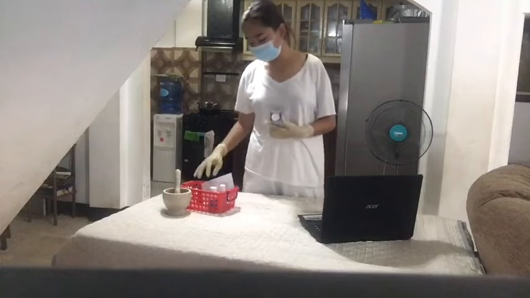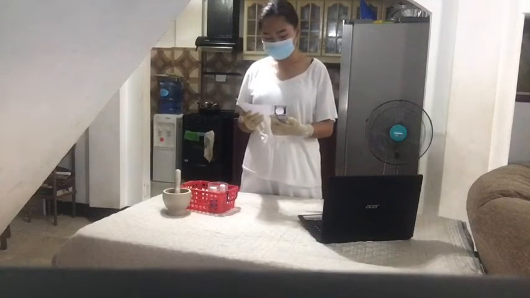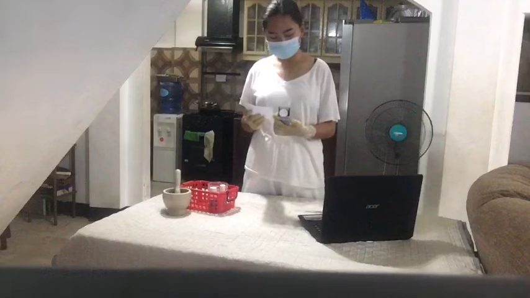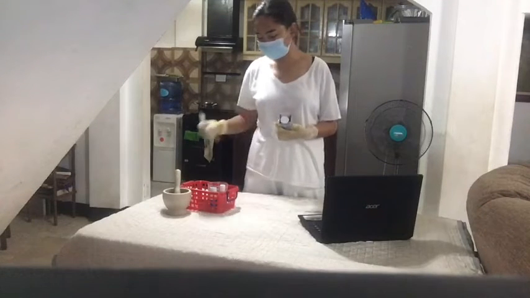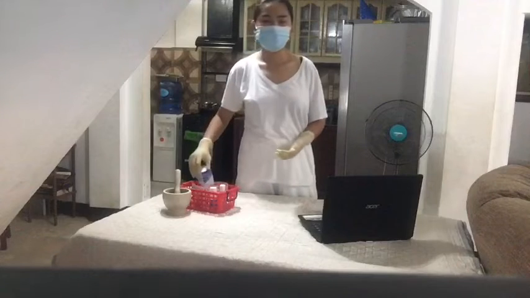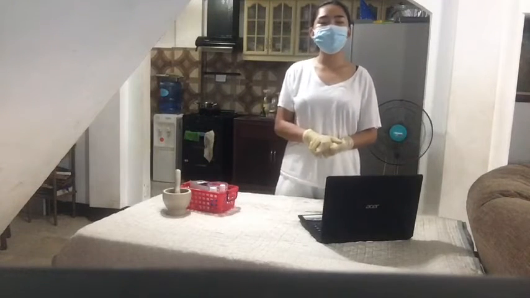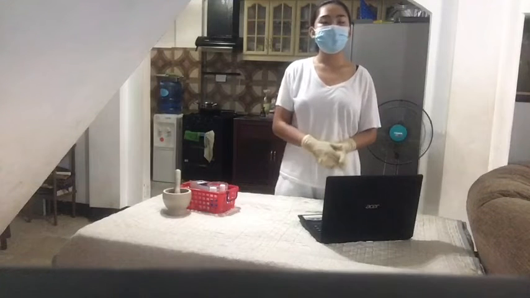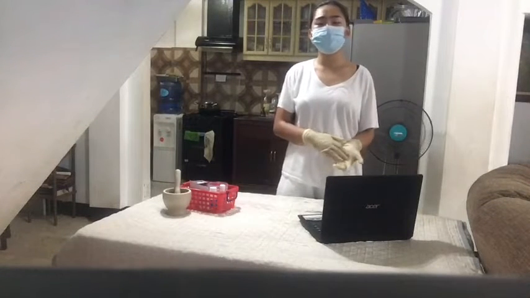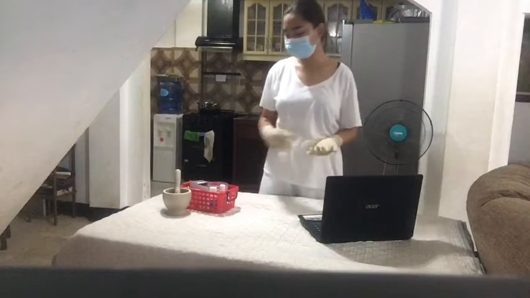So we're going to check the label. Also, check the expiration date of the medication. After the expiry date, medicines may not be safe or as effective.